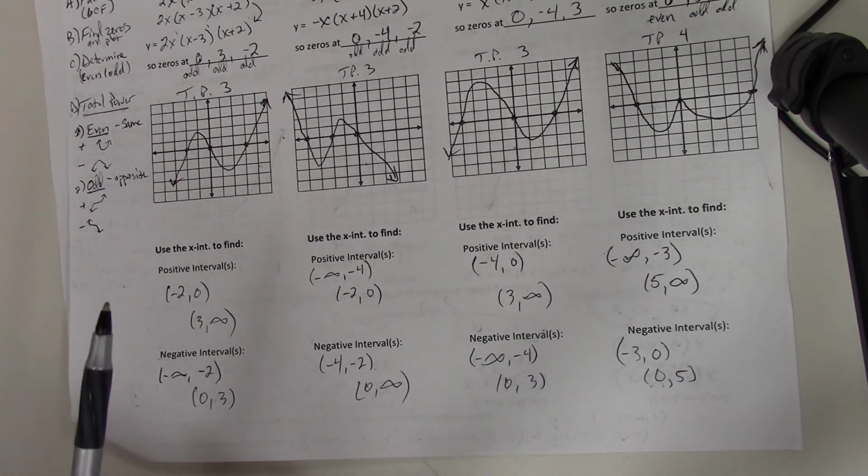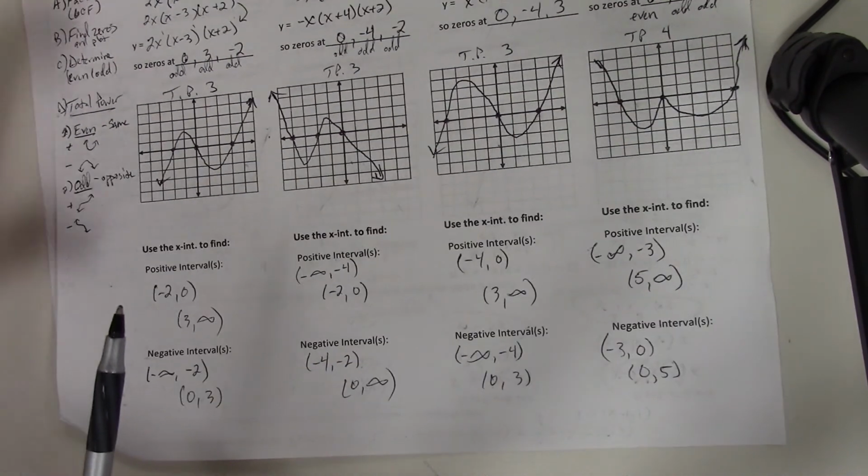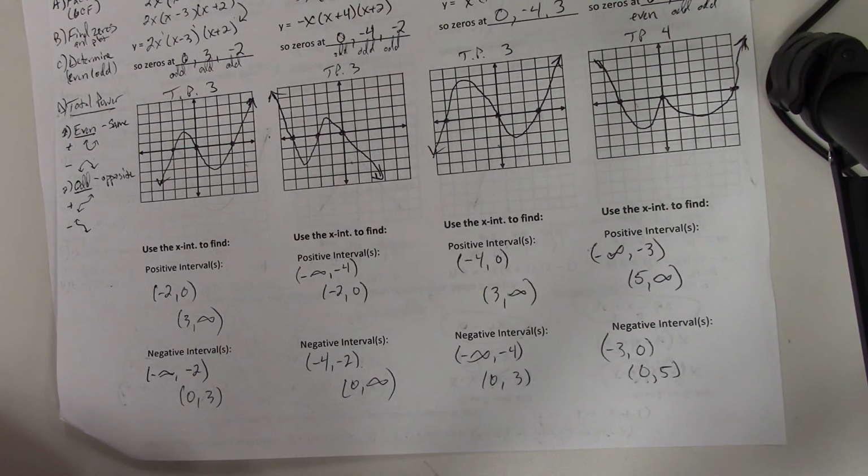The first page is like the first page of the homework. The second page is like this page of the homework. Walk yourself through it. You can do this.